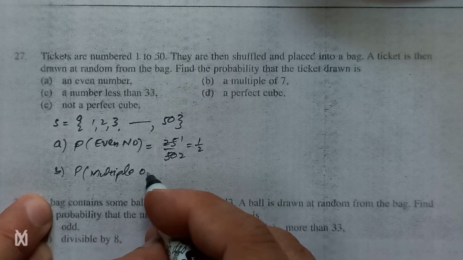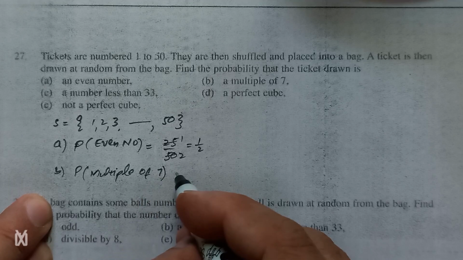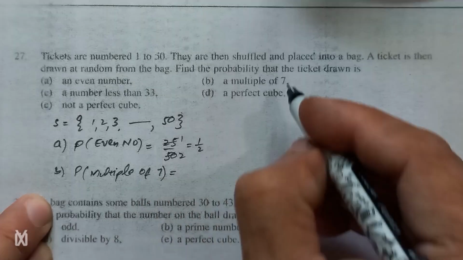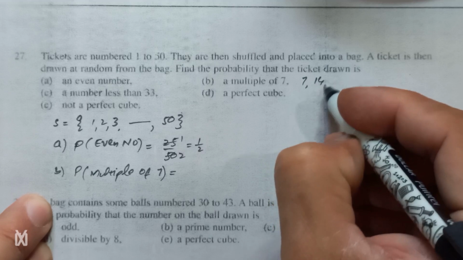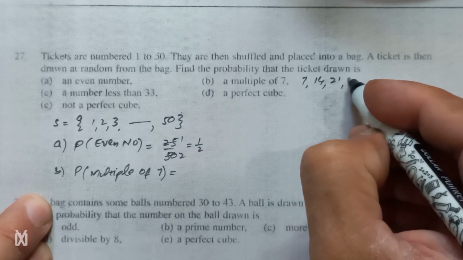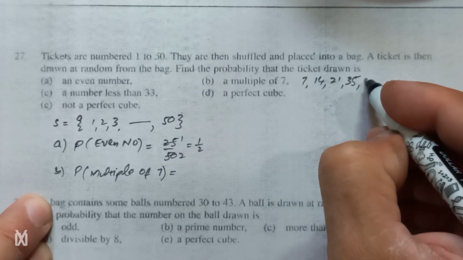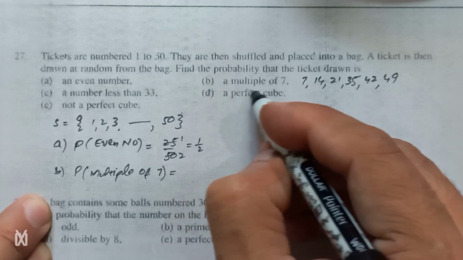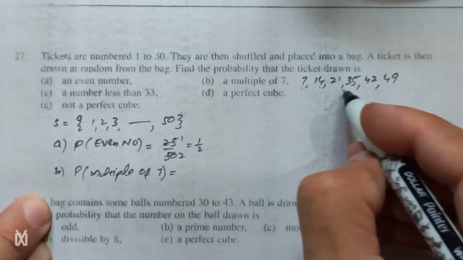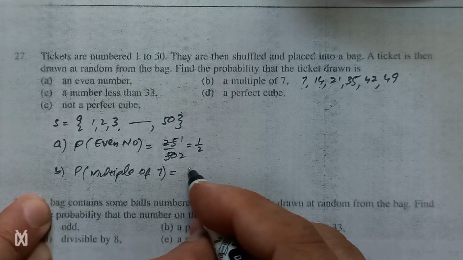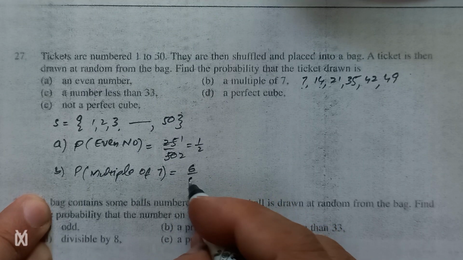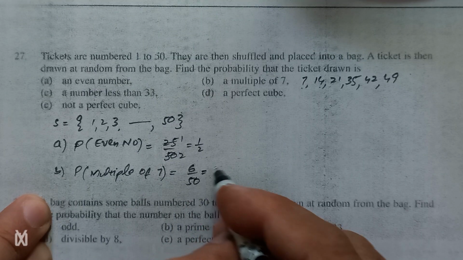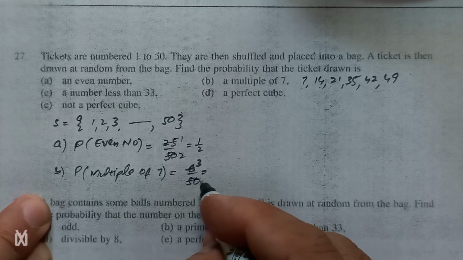Multiple of 7. So definitely the multiples of 7 will be 7, 14, 21, 28, 35, 42 and 49. So these are the favorable outcomes for a multiple of 7. So 1, 2, 3, 4, 5, 6, 7 numbers are favorable and total are 50. And after cancellation you will get the answer of 7 by 50.